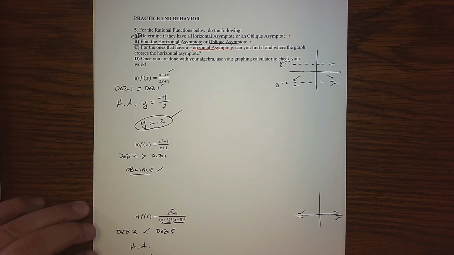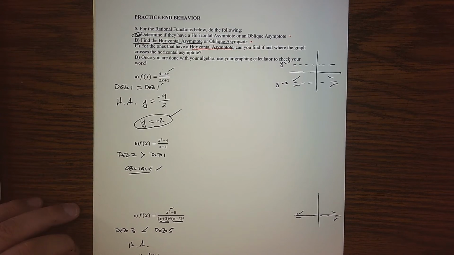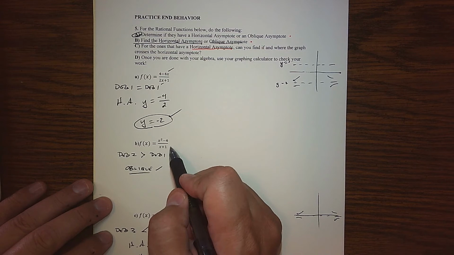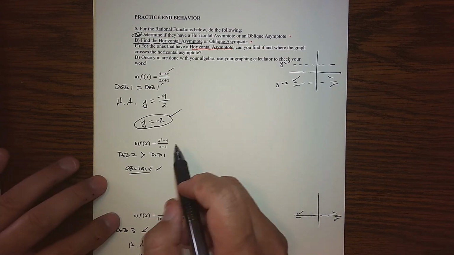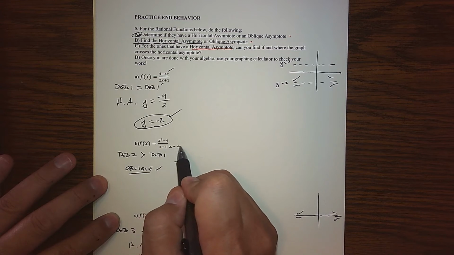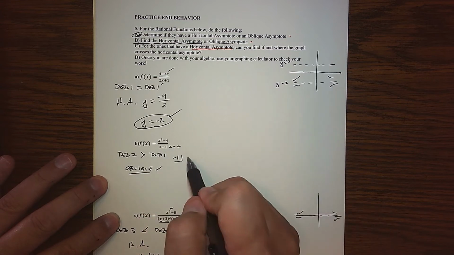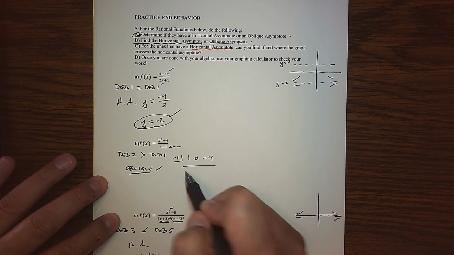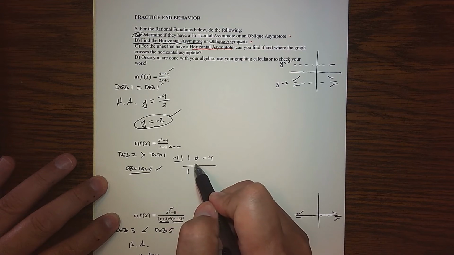What we have to actually do is perform the division. And at this time, I just realized I think I've already done this one, so I apologize for that. But let's just go ahead and do it again. We're dividing by the form x minus c. c is -1. Listing my coefficients and doing my synthetic division.